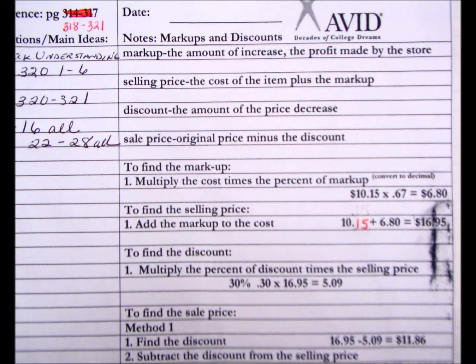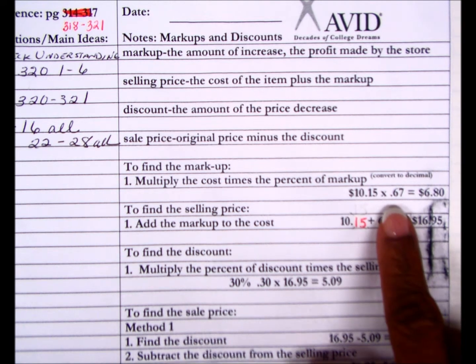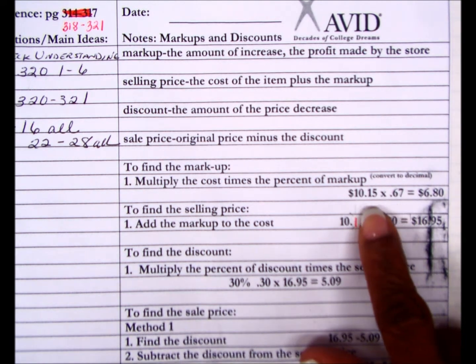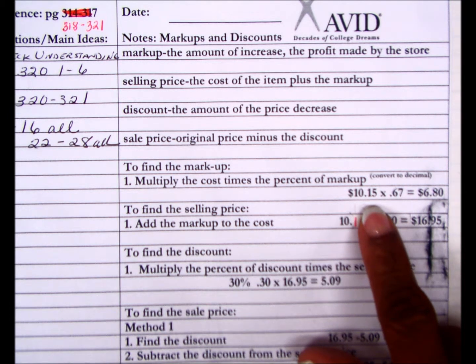All right. So to find the markup, you're going to multiply the cost times the percent of the markup. The first thing you do is convert the markup percentage, like 67%, to a decimal, which would be 67 hundredths or 0.67. The cost of this item is $10.15, and that's what they bought it for.